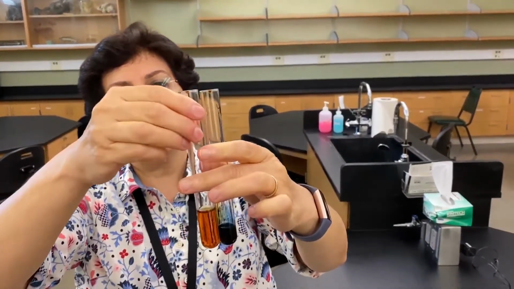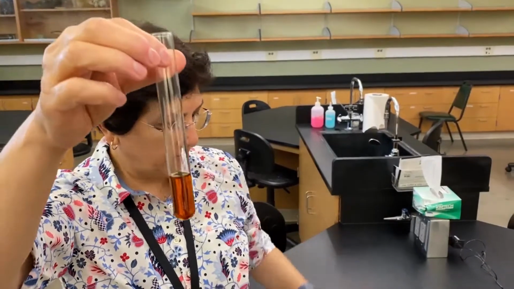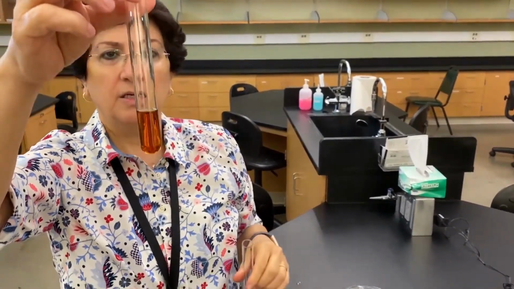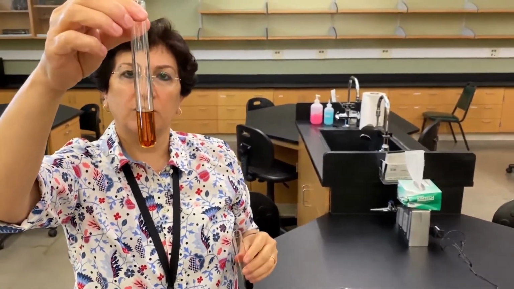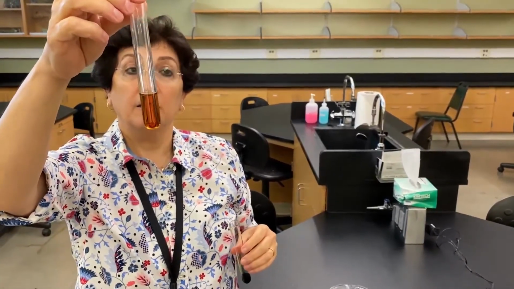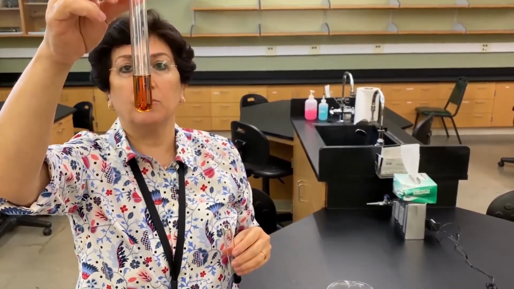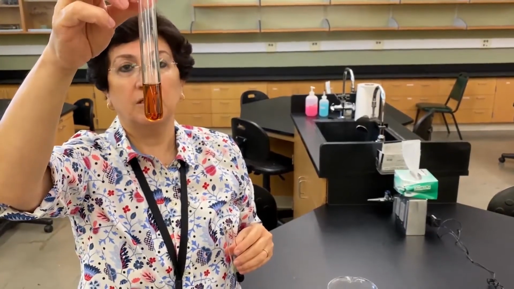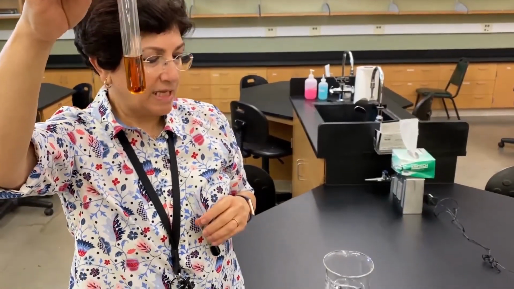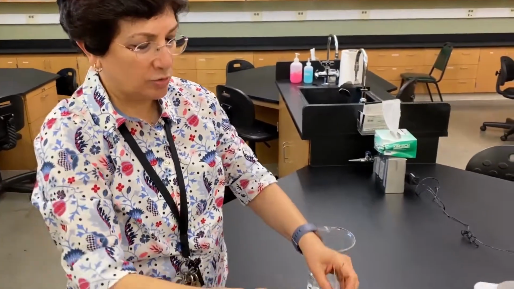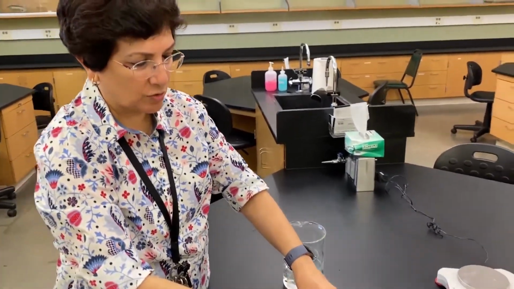So what is this telling us? This is outside. This is the beaker, the water in the beaker. If the color didn't change, what is this telling us? Did starch leave the dialysis tube? No, it did not. Very good. So in this case, starch was not able to cross the dialysis tube. And again, why? Because starch molecules are very large molecules, and the pores in this dialysis tube are very tiny to allow those large molecules to cross.